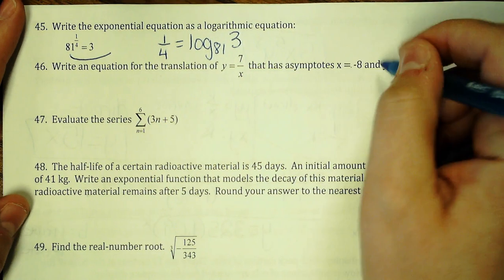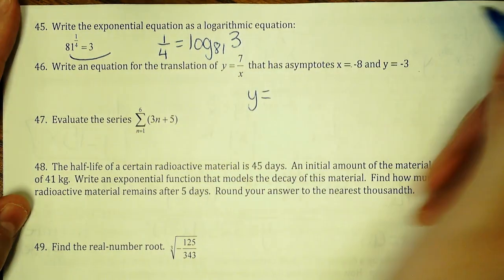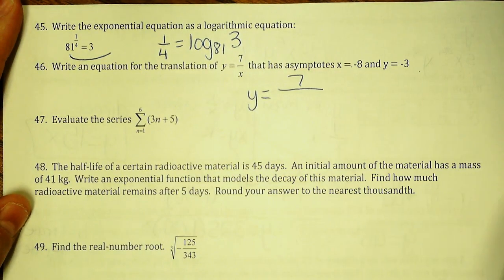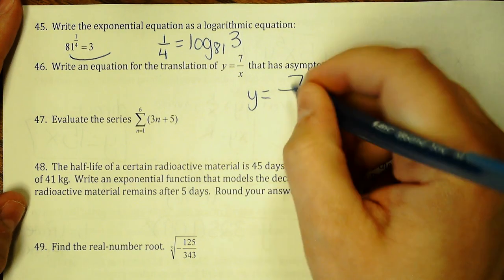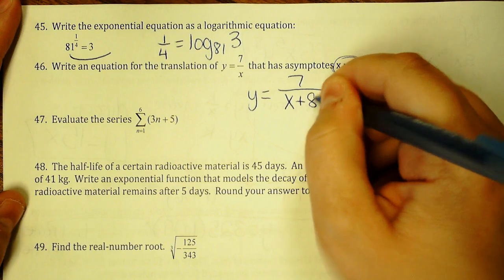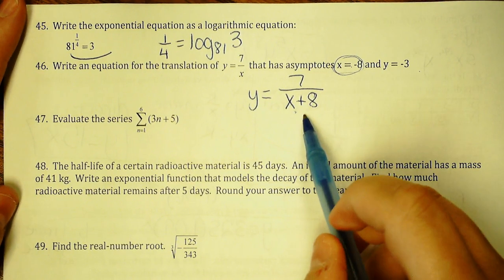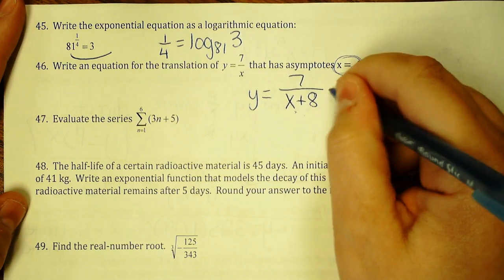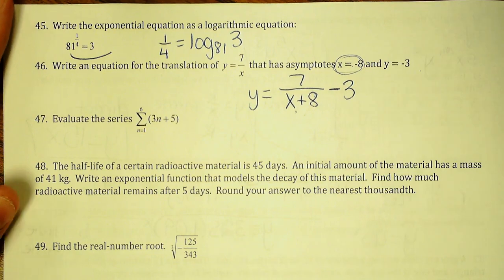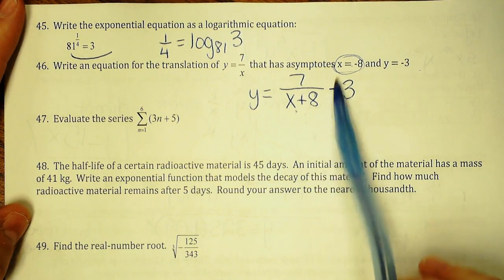Asymptotes at x equals -8 and y equals 3. We're going to go ahead and keep the 7 on the top. That would not change. So if I have an asymptote at -8, I'm going to do the opposite there. That means -8 is a problem. So this is going to be a +8 in the equation. And then for the y, you just go ahead and copy that. So that's going to be a -3. This would give us asymptotes at x equals -8 here and y equals -3.